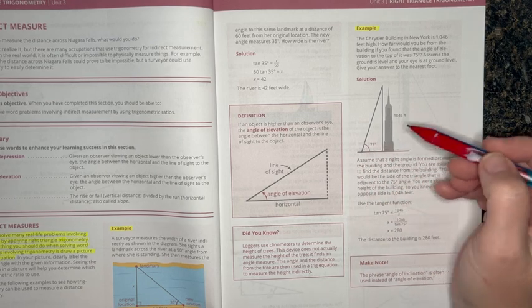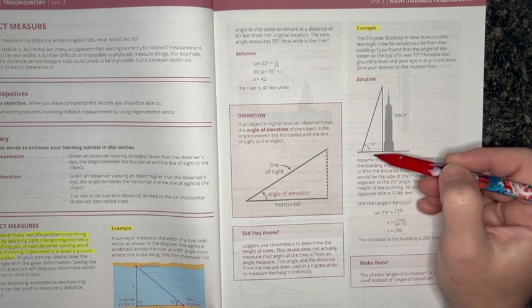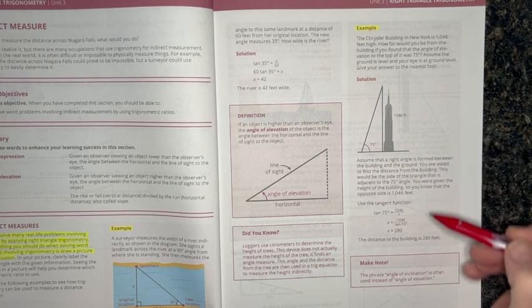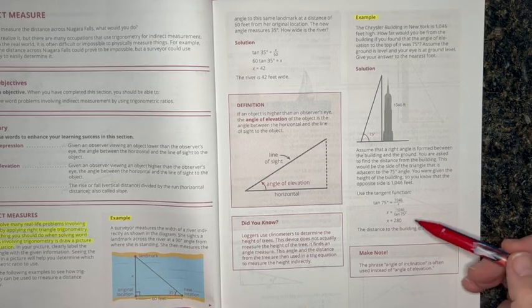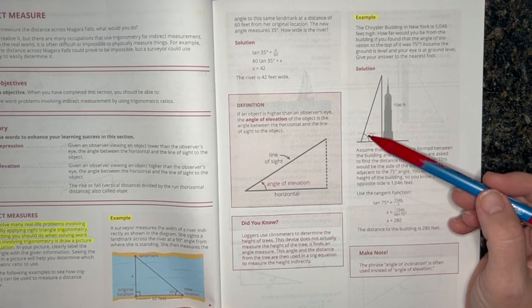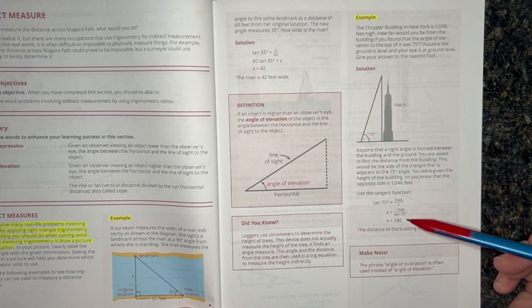So again, we're going to be using a tangent because it's opposite over adjacent, except this time we're solving for the adjacent, right? And they've found that for an angle of elevation of 75 degrees, you would have to be 280 feet from the building.